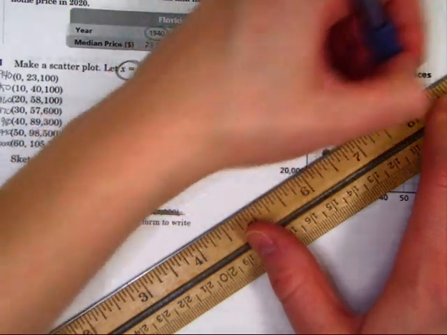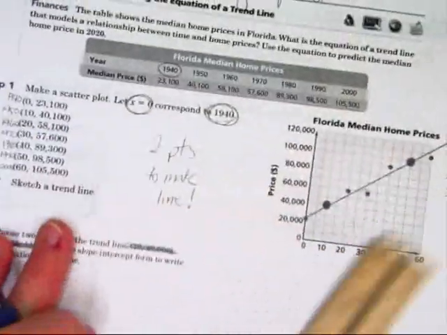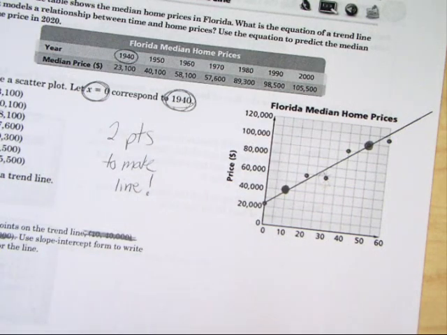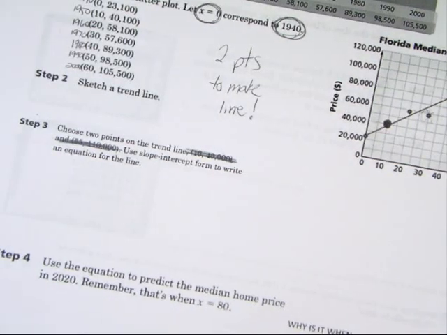Once I take the ruler away, I'll explain why I picked those 2 points. I can see that the points are balanced if I pick those 2. Okay, there's a couple below, there's a couple above. That's a good line. I like those points. I think it represents the data very well. So we are going to make an equation.